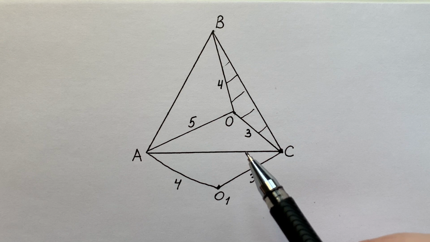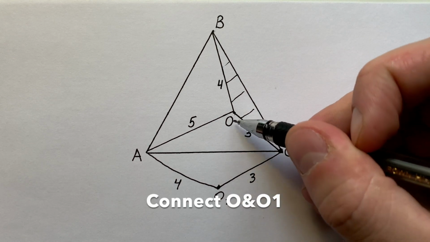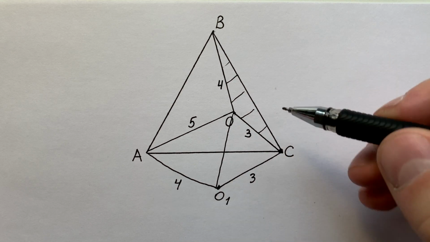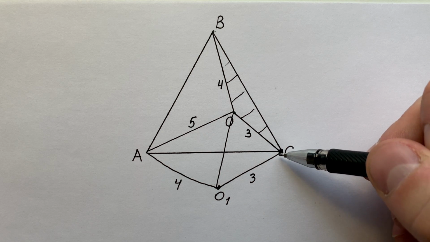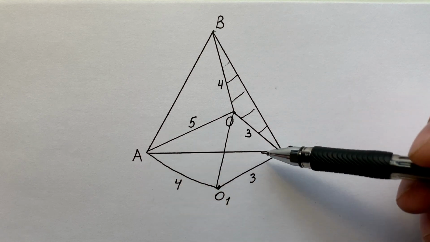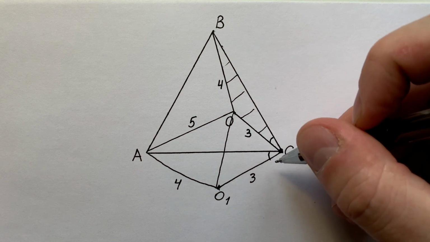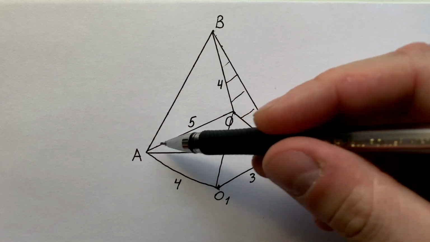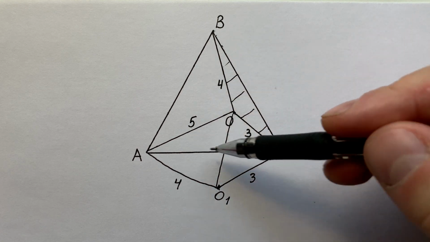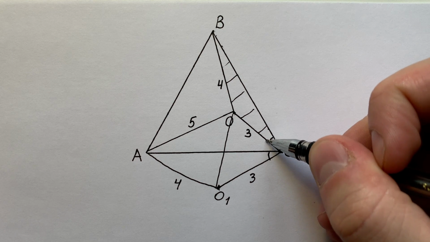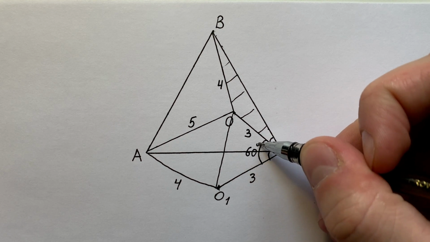And now let's make a very interesting trick. Let's connect O and O1 and take a look at right triangle O1OC. As we know that ACO1 equals BCO, this and this, and BCA equals 60 degrees because this triangle is equilateral. So we get that OCO1 also equals 60 degrees.